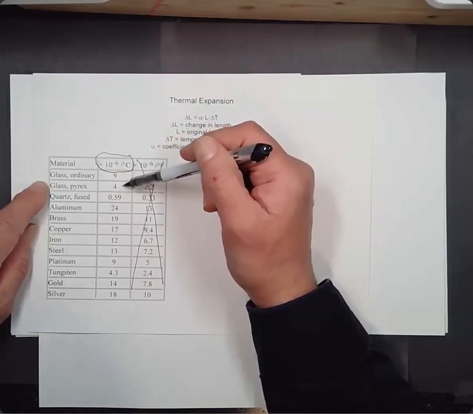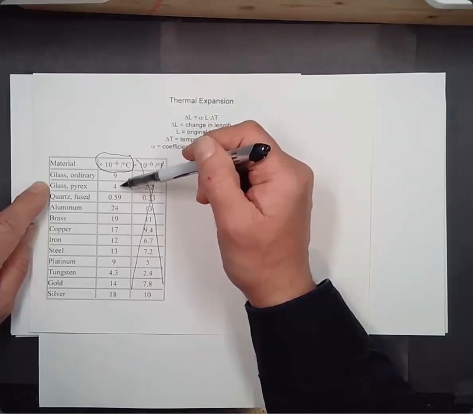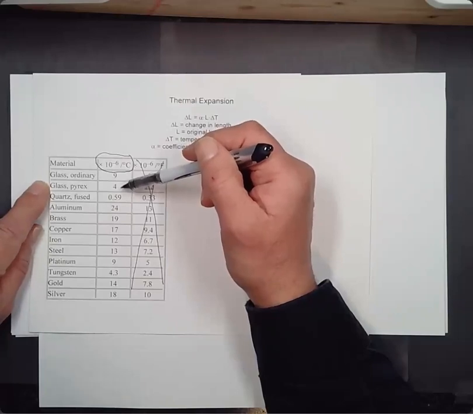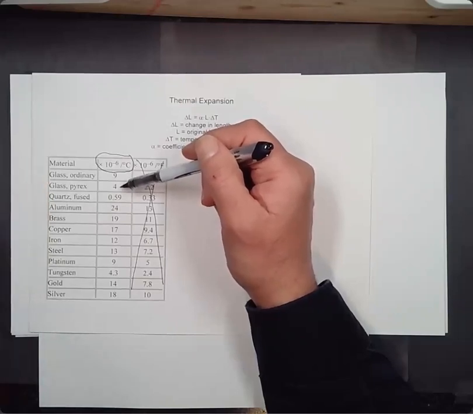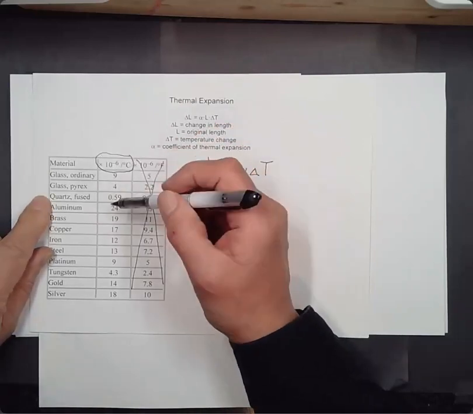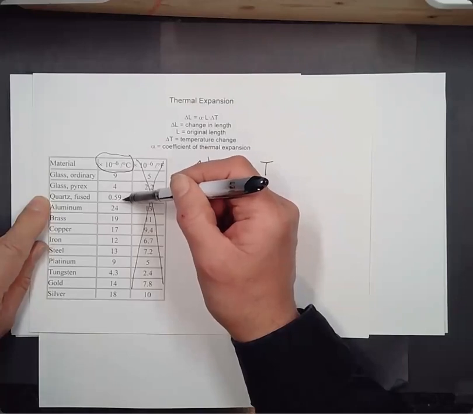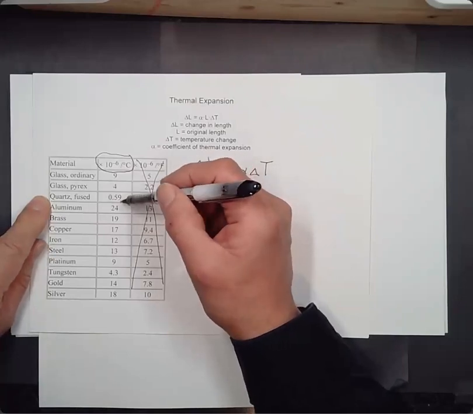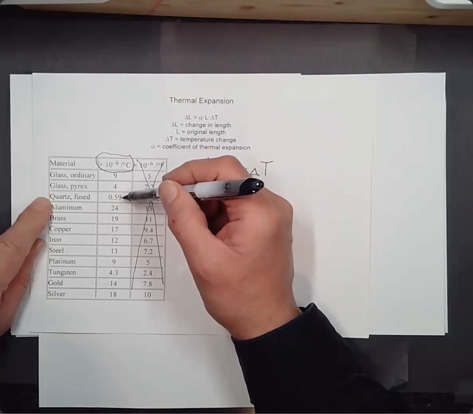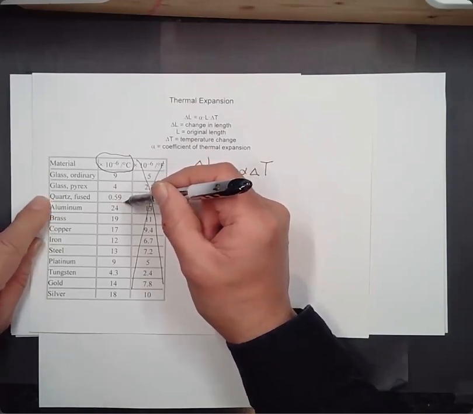Pyrex, on the other hand, has only about half the coefficient of thermal expansion of glass, and so it's more resistant to those sudden changes in temperature. It's less likely to shatter. Quartz is a very glass-like substance. It looks kind of like glass if it's melted, and it'll make nice smooth things. It's got a very small coefficient of thermal expansion.